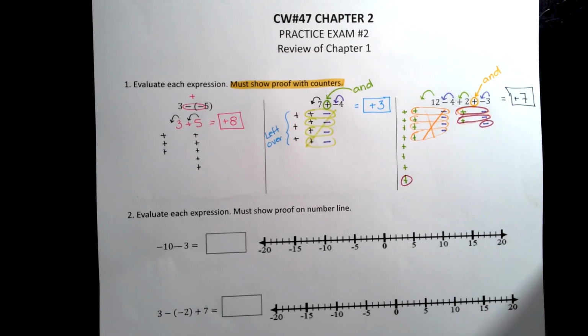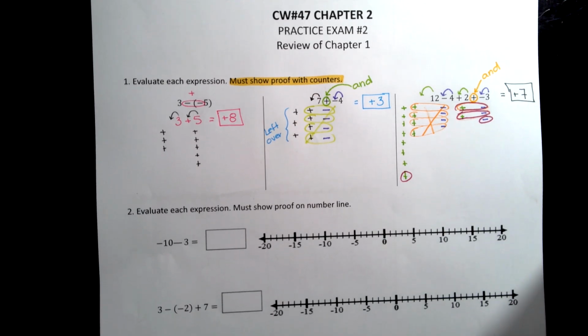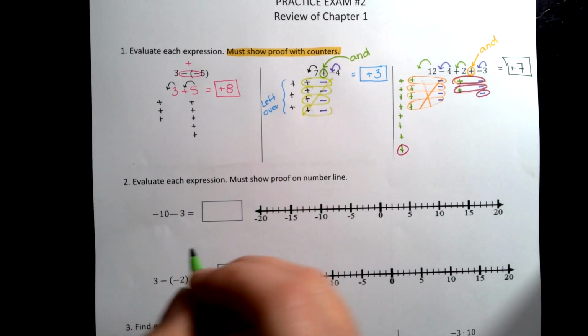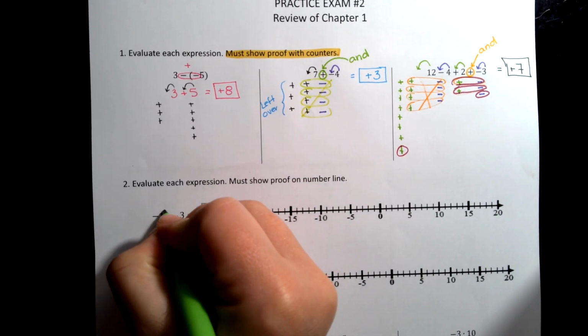Okay, moving on to the second part. In the second part, we are asking you to evaluate, but this time we are asking you to do a number line. So still adding, subtracting, but a number line. All right, let's go ahead and do this. This looks a little bit weird. This is just a -3. I'm not sure why it looks so big here.